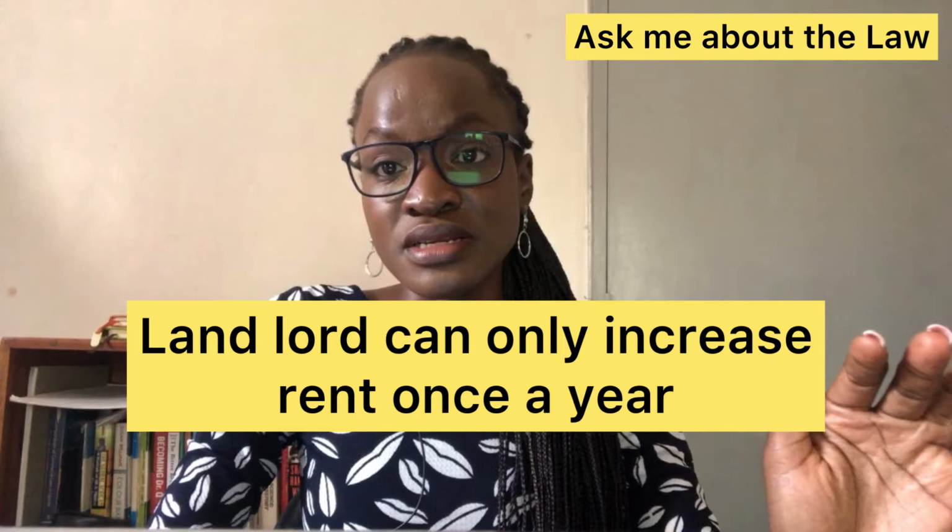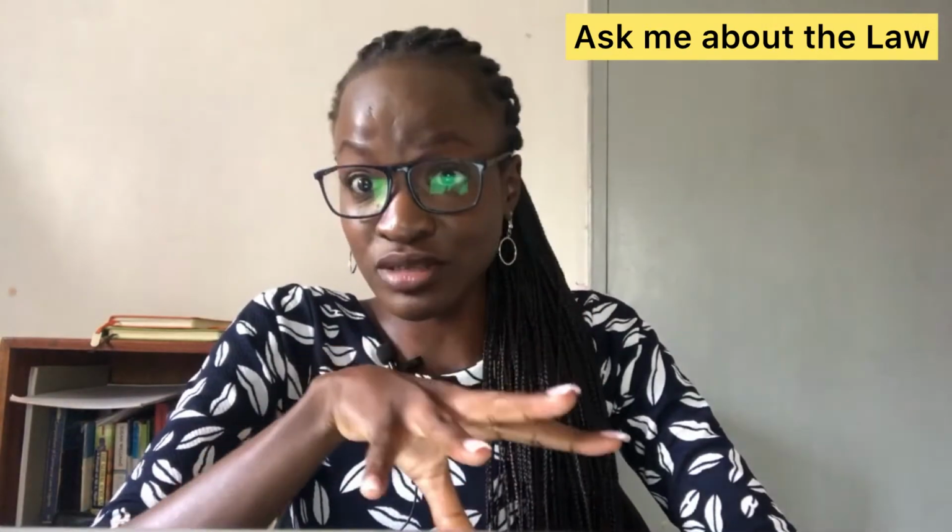And then lastly, a landlord cannot increase rent more than once in a space of 12 months. Any increment in rent that is outside the provisions listed in this specific bill is considered invalid and therefore can be challenged in a court of law.